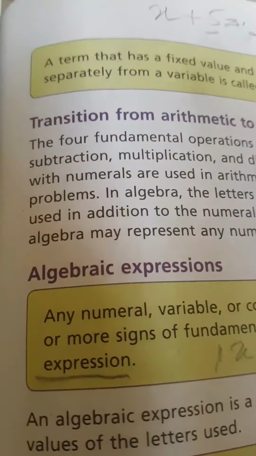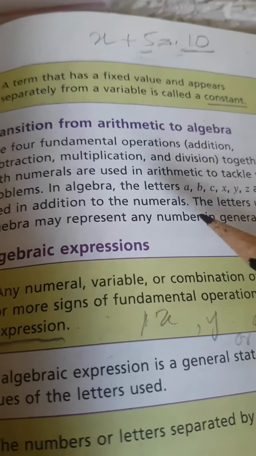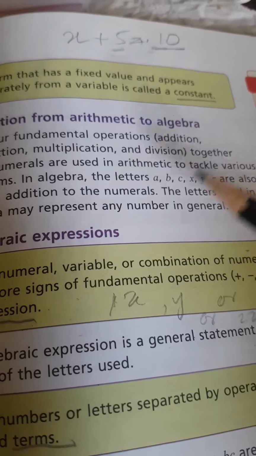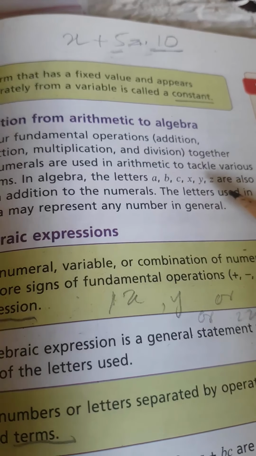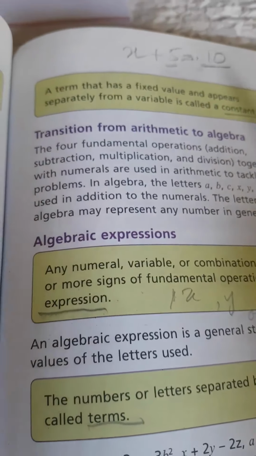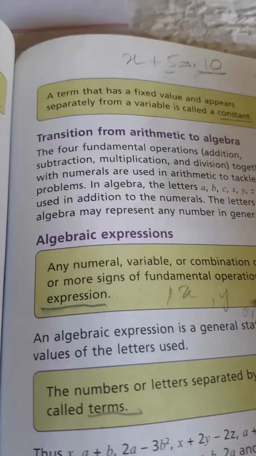Transition from arithmetic to algebra. So we transfer ourselves from arithmetic to algebra by denoting numbers, numerals, by a, b, c and x, y, z. This is the transition from arithmetic to algebra.